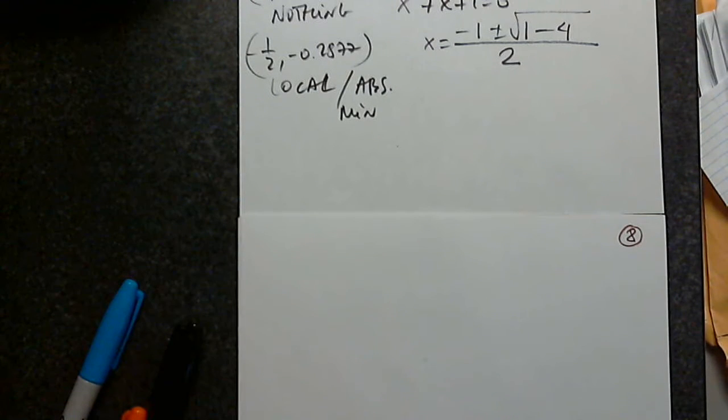Good. Any questions on how to study a function on a closed interval? Do we need another example of studying the function on a closed interval? Yes? Sure. Okay. I don't know if we're going to find any, but sure.